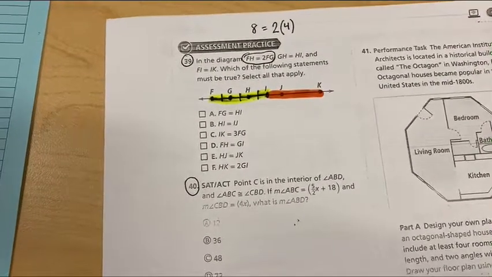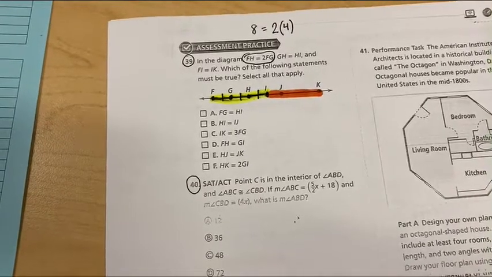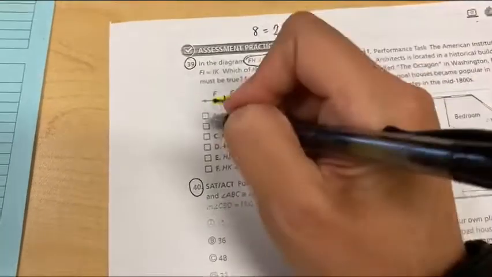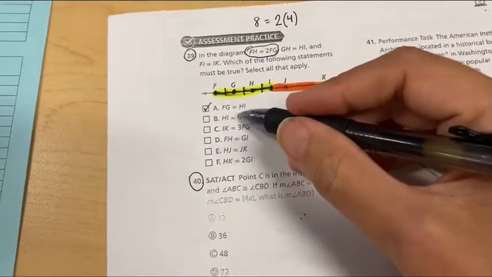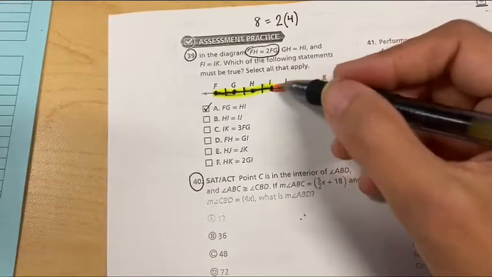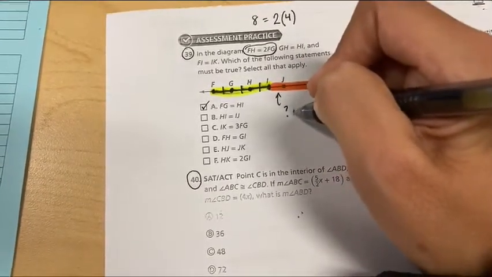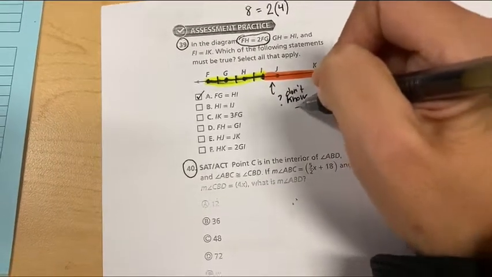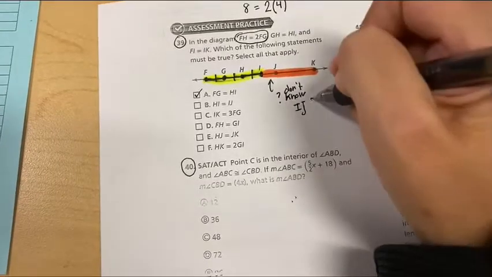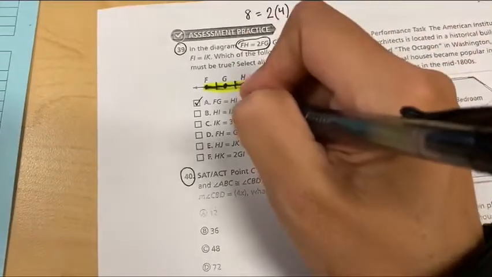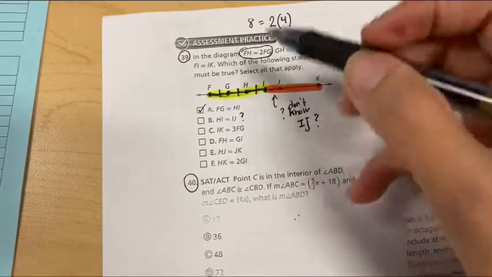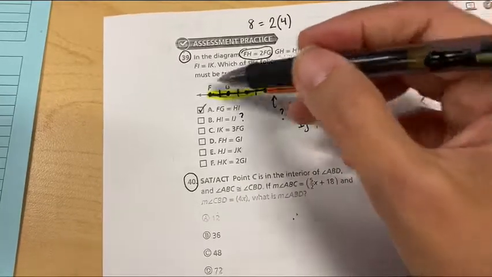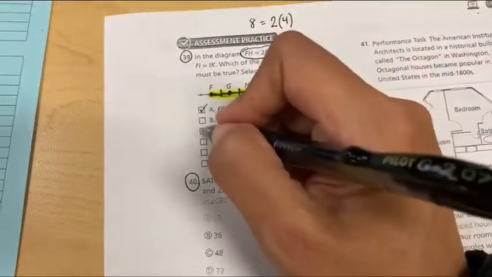Select all that apply. So let's take a look. It says, is FG equal to HI? Well, yes, FG has 1 tick mark and HI has 1 tick mark. Is HI equal to IJ? HI, IJ. No, I don't know anything about IJ right now. IK is 3 times FG. Yep, that would be true because this is 3 and we said the yellow one is equal to the orange one. So that would have to be true.